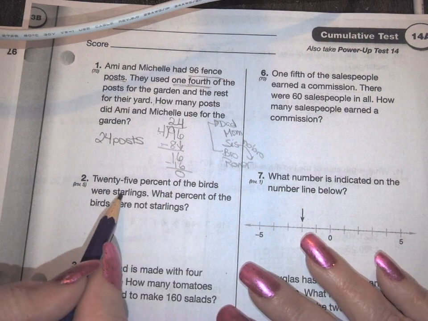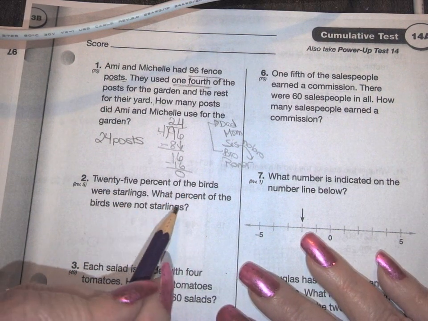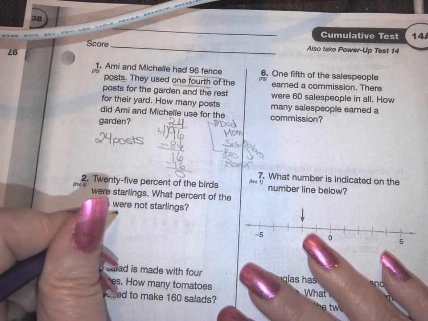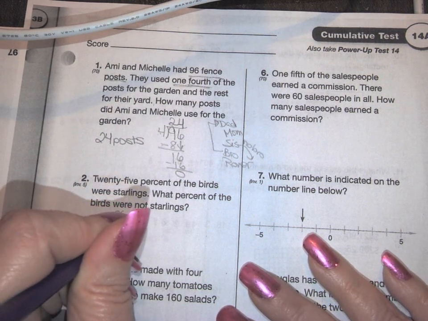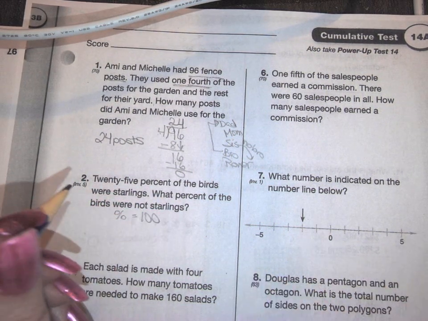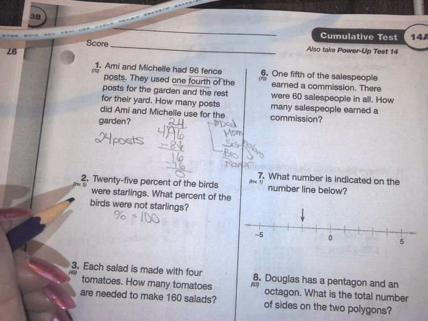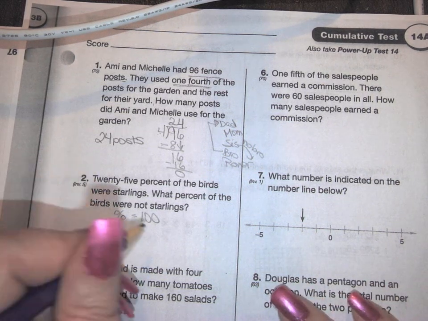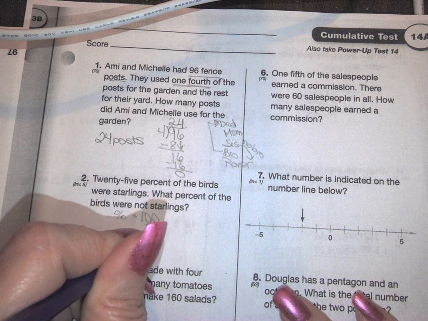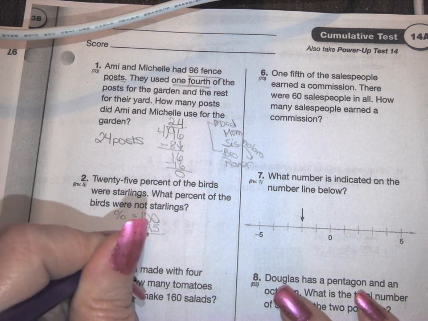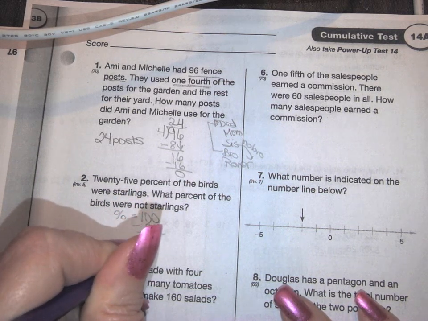25% of the birds were starlings. What percent of the birds were not starlings? Remember, percent means it's 100% complete. So when there's 100%, that means we have it all. So if we take that 25% from that 100, we're going to get 75%.